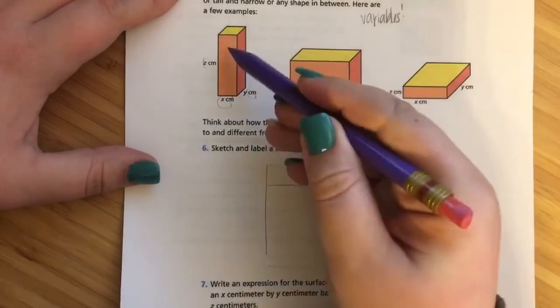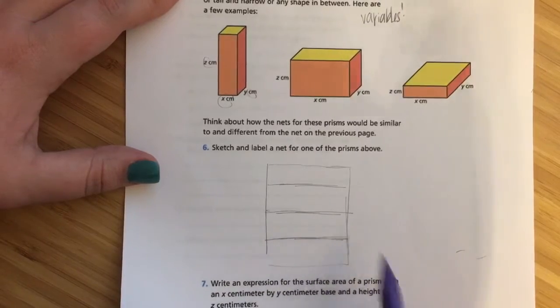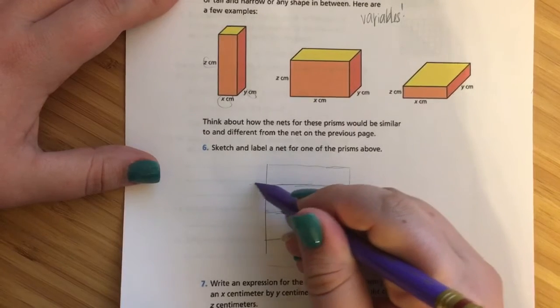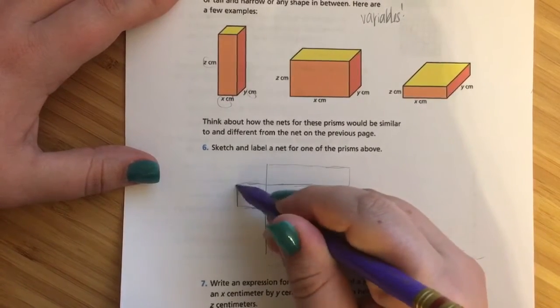So there's one side, 2, 3, 4, and it is a complete judgment-free zone as far as judging my drawing. Okay, so just hold all the jokes until you see me.